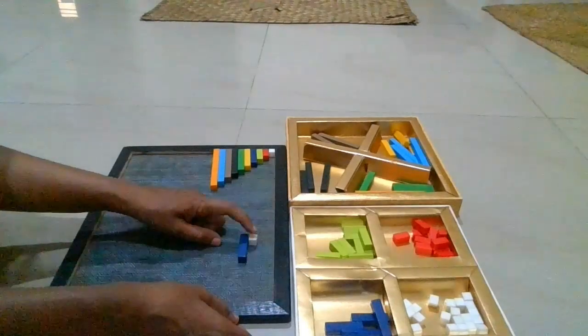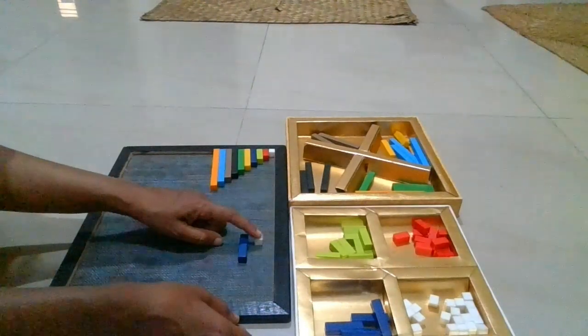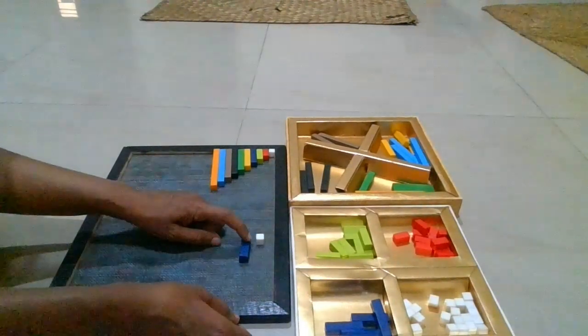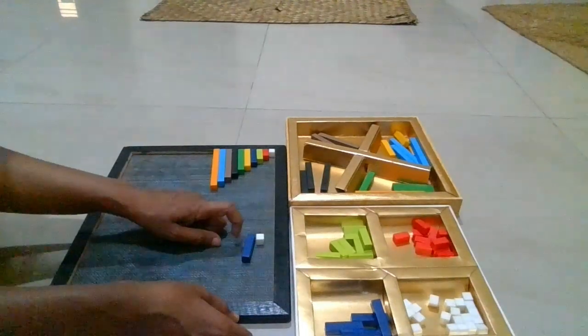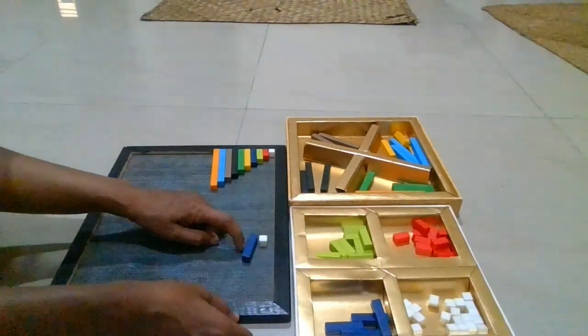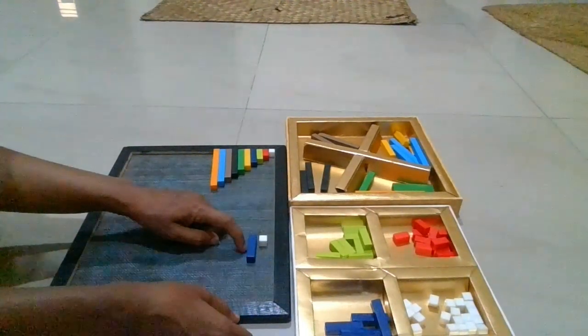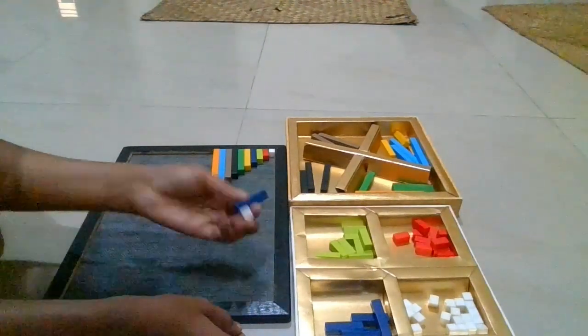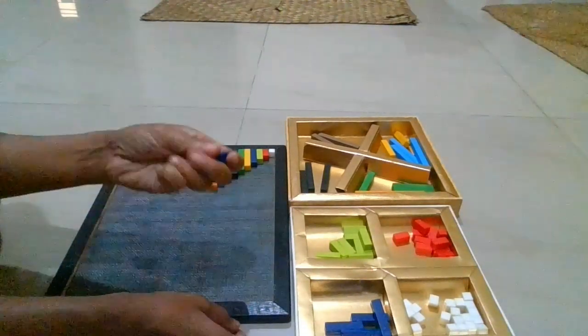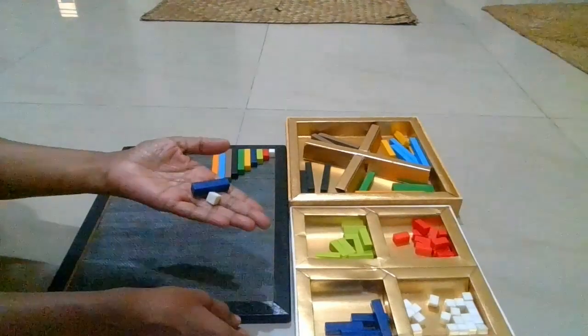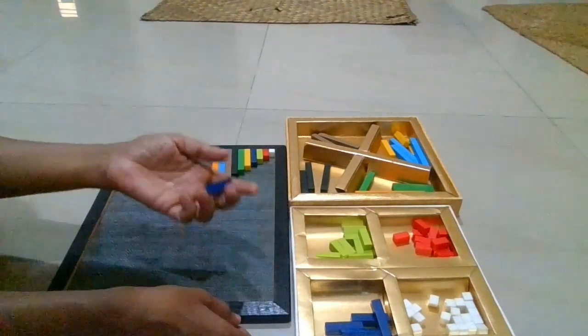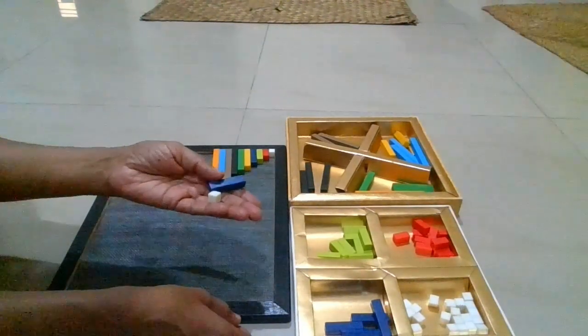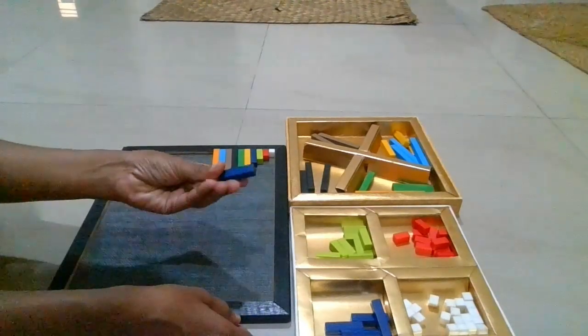So now the comparison is that if the daughter's age is 10, the father's age is 40. So if the daughter's age is 1 cube, the father's age is one big rod. So this is how you compare. Now when you touch it, you know the difference. You know how much more father's age is compared to the daughter's age.